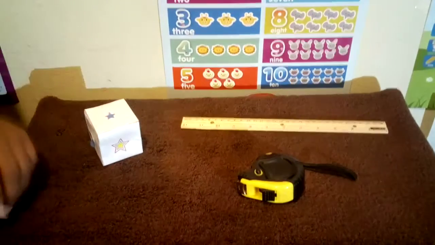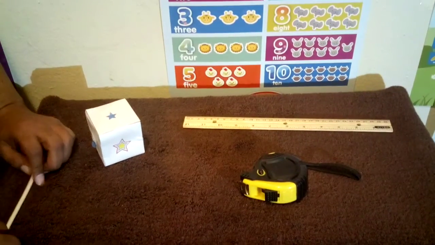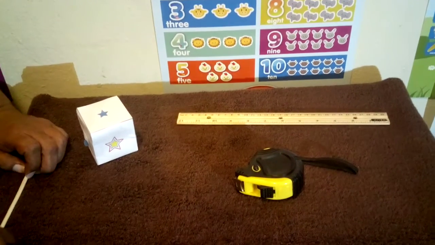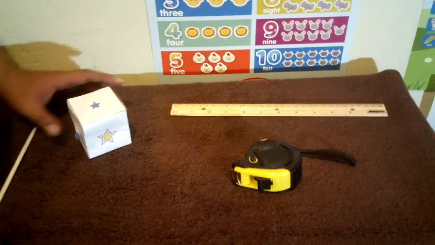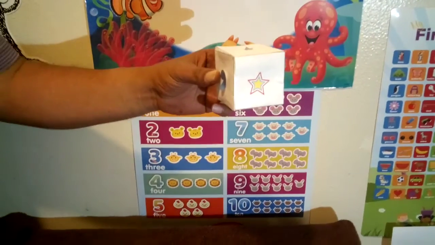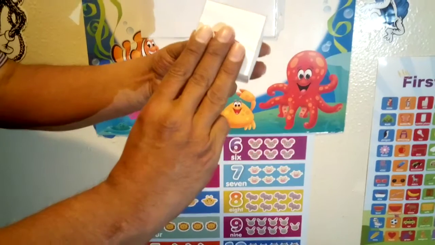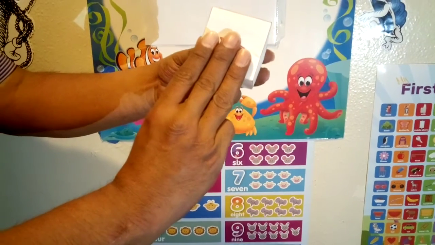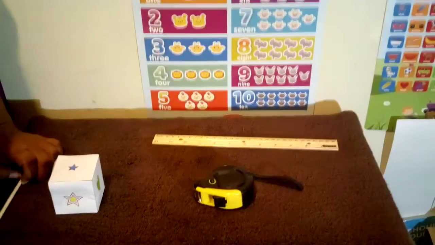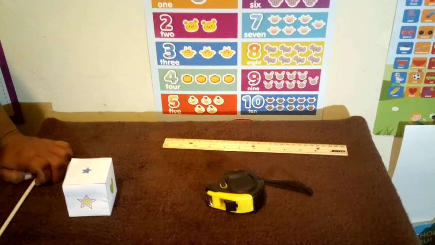Today we'll use non-standard measuring tools, or tools that might not have the numbers on them. For example, my fingers can be non-standard measuring tools. I can measure this block using my fingers. This block is 3 of my fingers long. Let's go find some objects in our classroom to measure and compare using non-standard measuring tools.